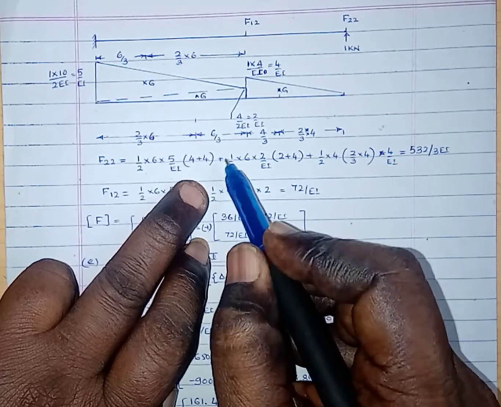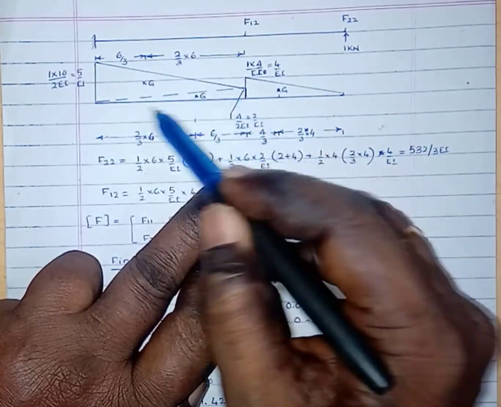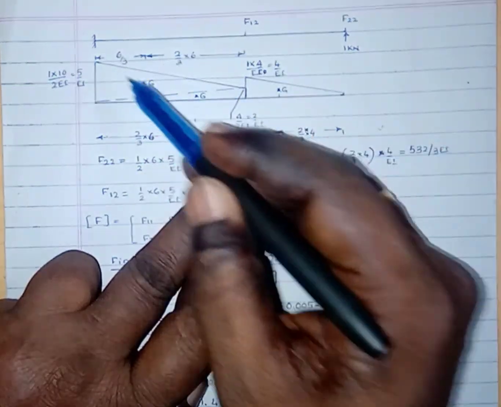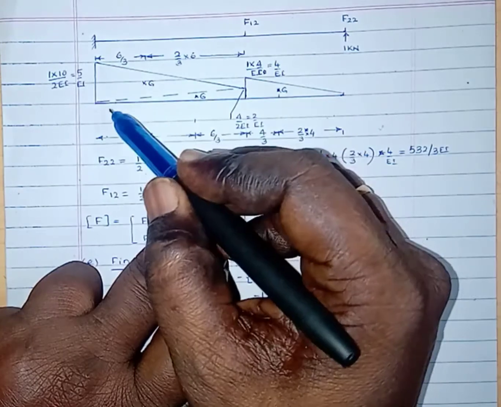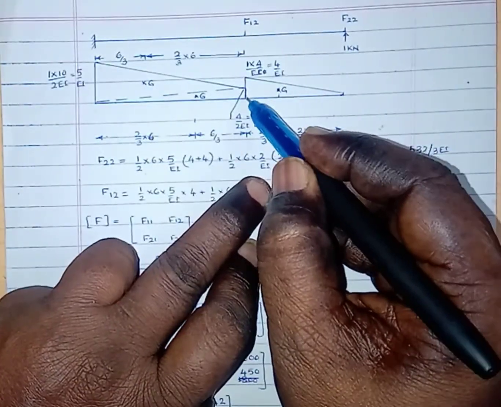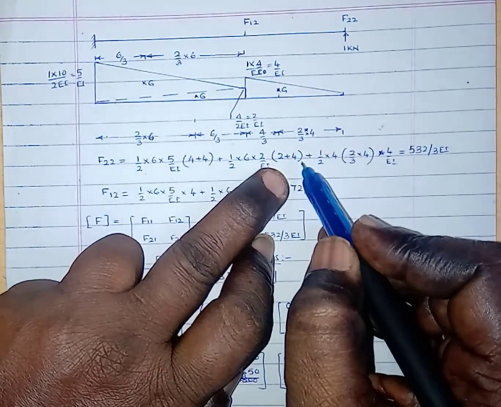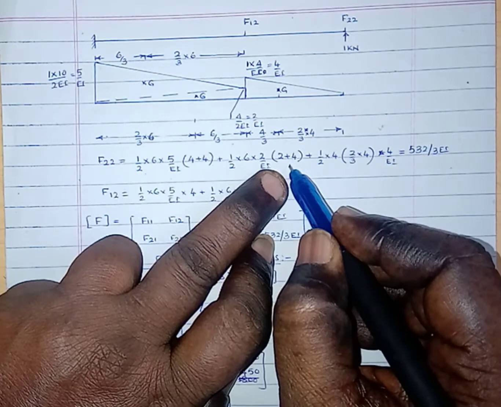Then for this trapezium, we have divided it into two triangles. For this triangle, half of base width is half of 6 into ordinate 2 by EI into centroidal distance, which is 1/3 of 6 plus 4, that is 2 plus 4.